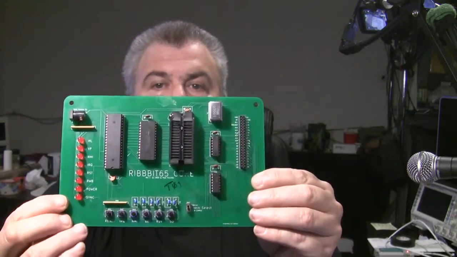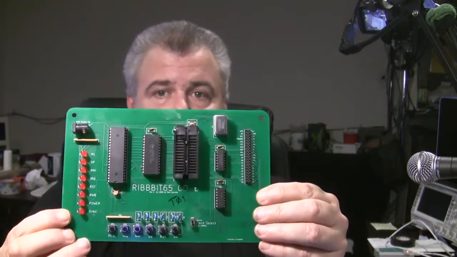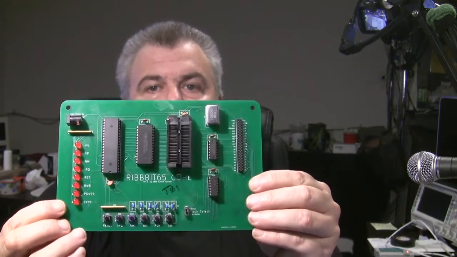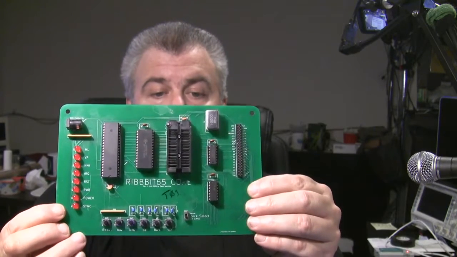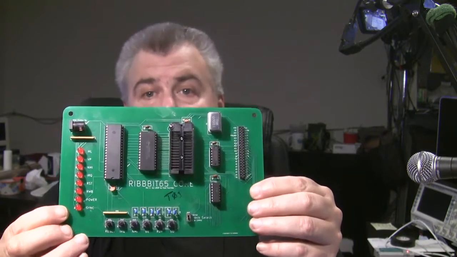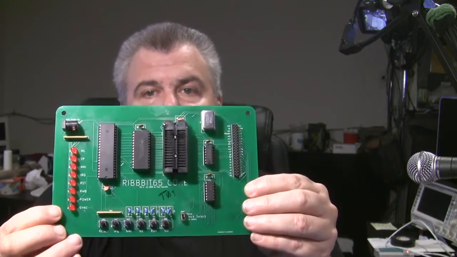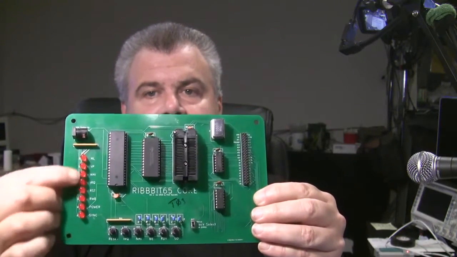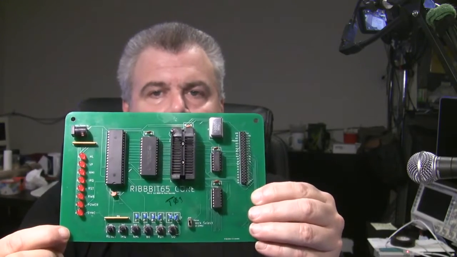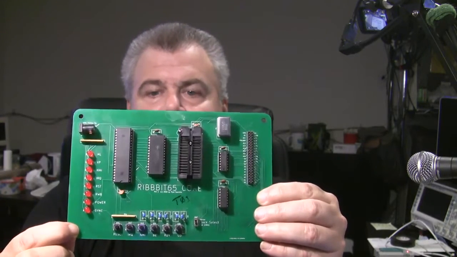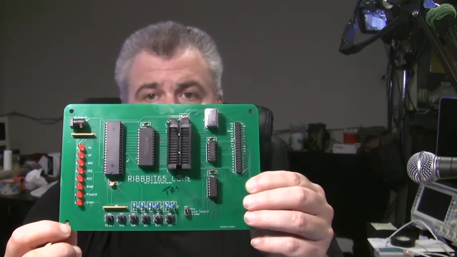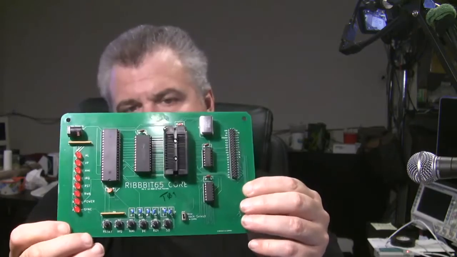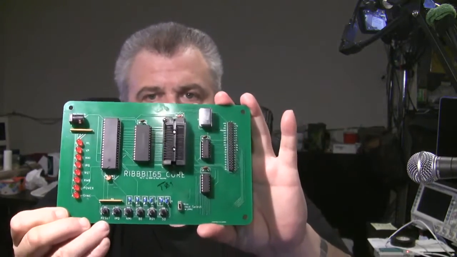This is an early design. This is actually the first revision of the board. And so there are some things that I could have and should have done better. For example, having these lights driven through some kind of a buffer, having these switches isolated through some kind of gates or something like that. But other than that, this is the RIBBIT65 board.